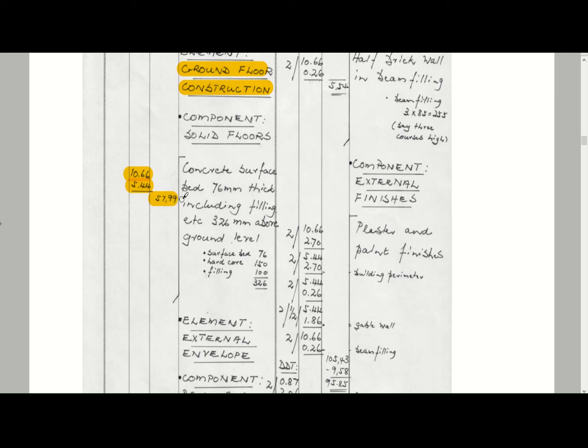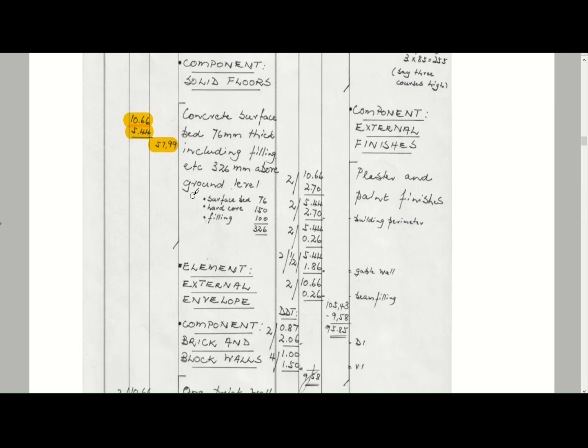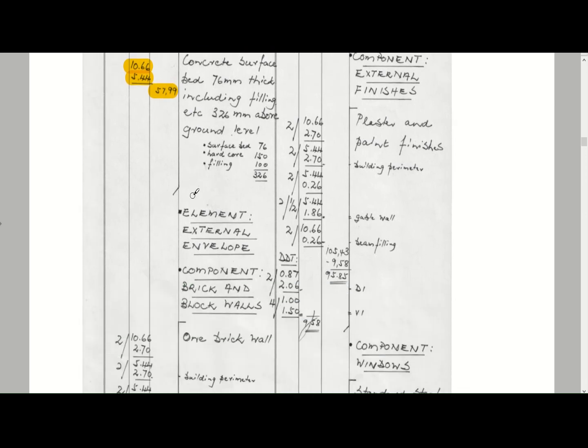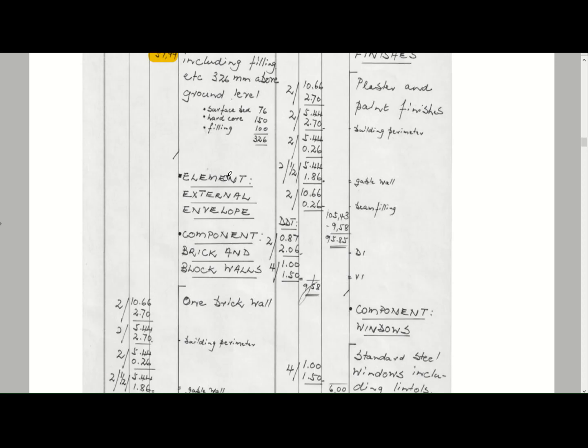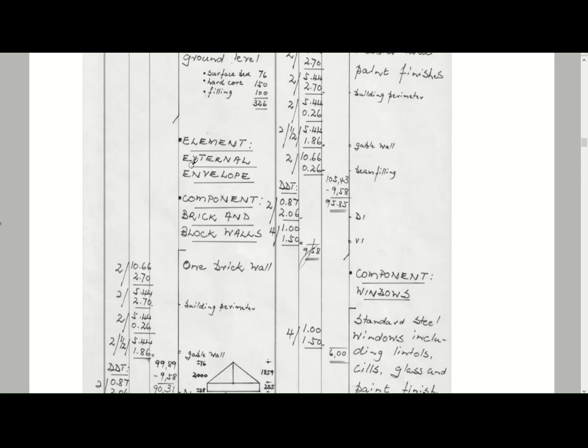So in this instance, in our elemental estimates, we usually just round it up to the nearest figure, so you will use 58 in your elemental estimate. Okay, let me see if I can get a cube. Okay, so elemental external envelope.